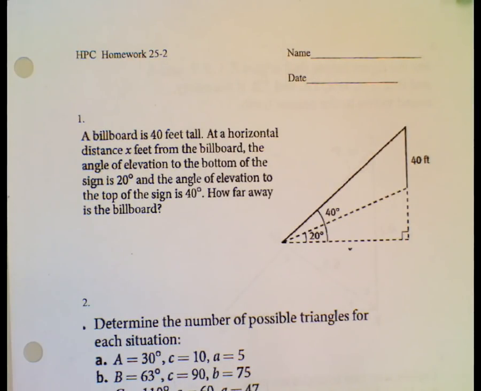Here is 25-2's homework answer key by video.